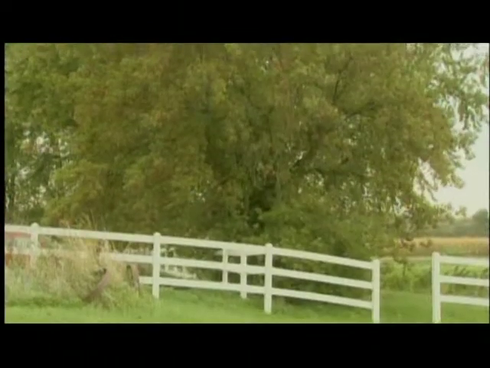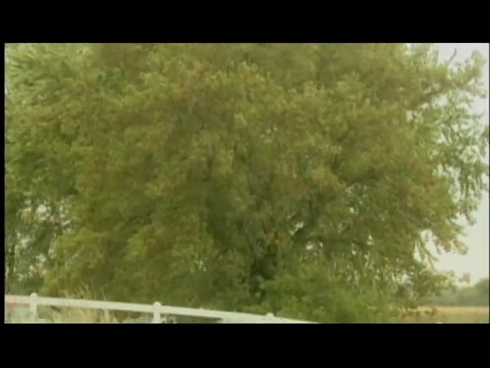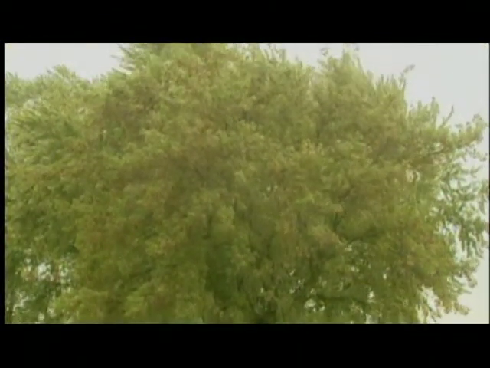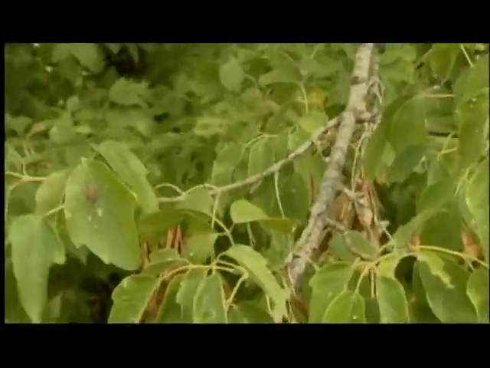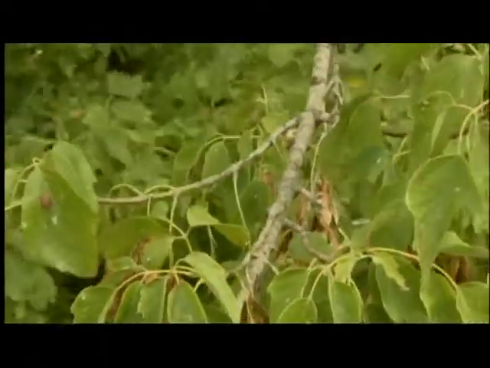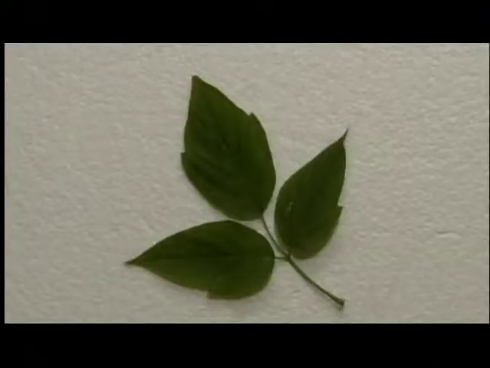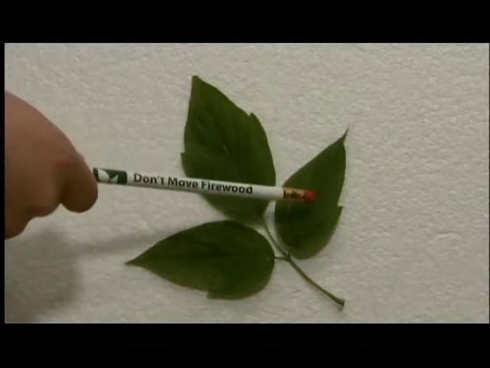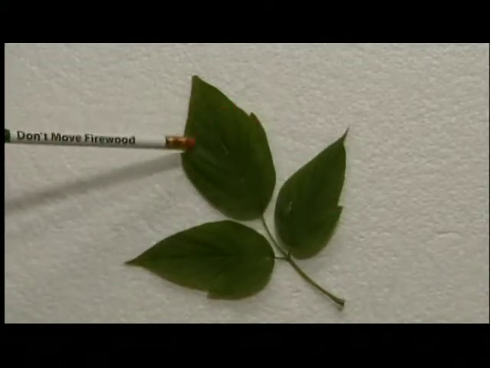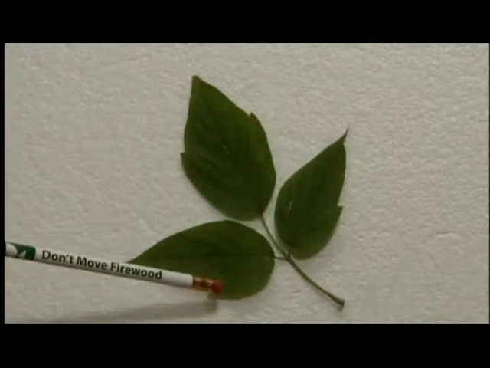The other tree often mistaken for ash is the box elder. It shares a few traits with ash, and sometimes it can be tricky to tell the difference. The box elder has oppositely branched twigs and leaves. It also has compound leaves. But the box elder leaf is typically made up of only 3 leaflets, and they are lobed, sort of like a maple leaf, not smooth-edged like the ash leaflet.